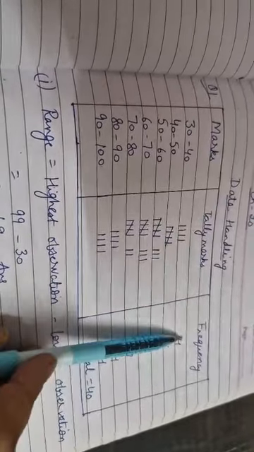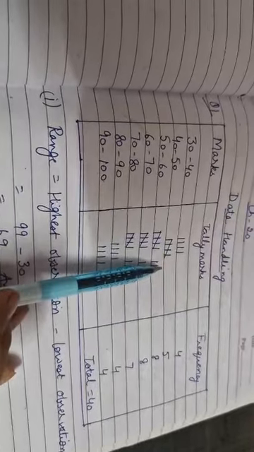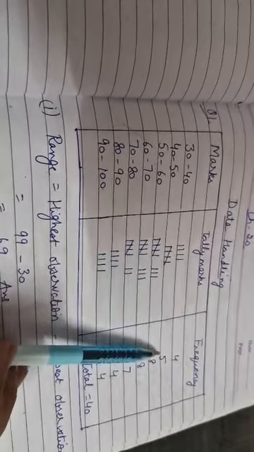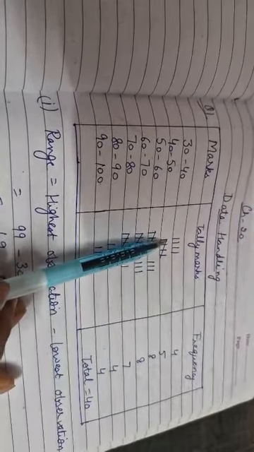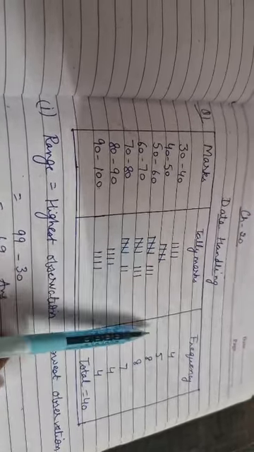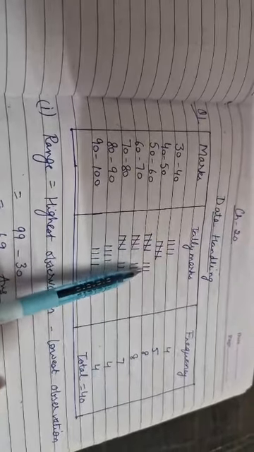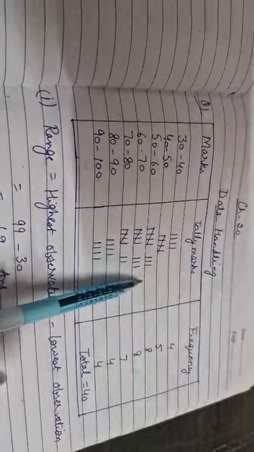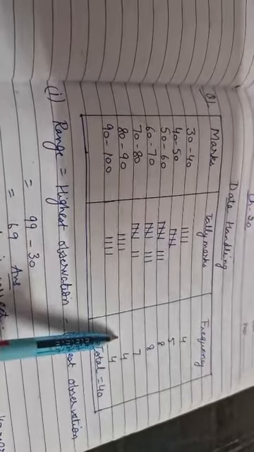Now as here frequency is 4, so in order to make the tally marks we put 4 lines. If 5 are there, we can maximum write 4 lines straight, and then the 5th line will cut them. Here 8 is there, so 5 lines like this and give some space, then again you mark 3 lines. So this is the way to form tally marks. Now tally marks is the tabular representation of our data.